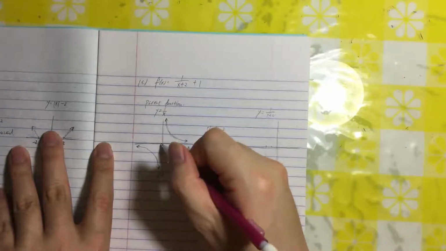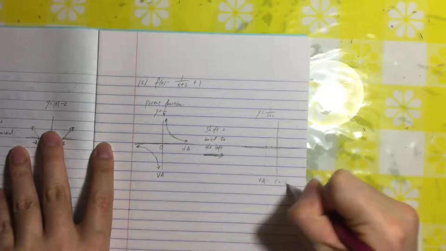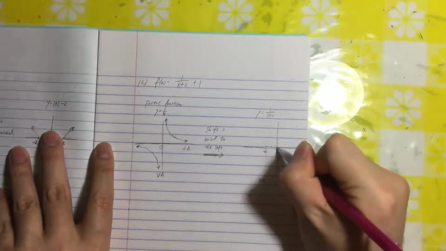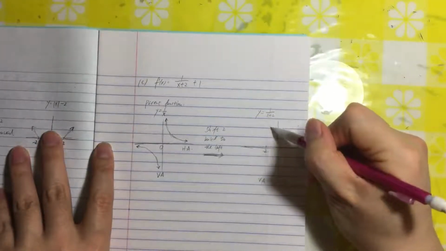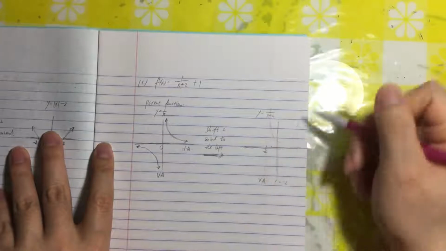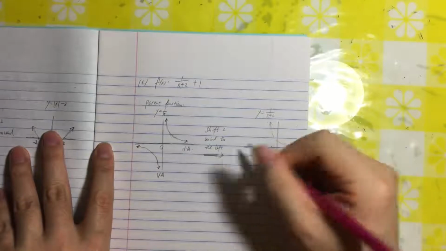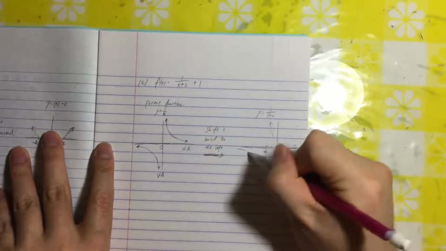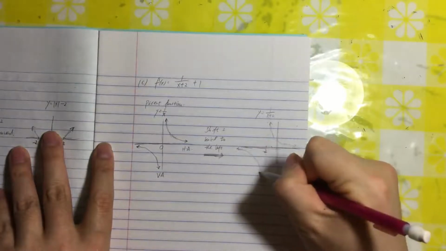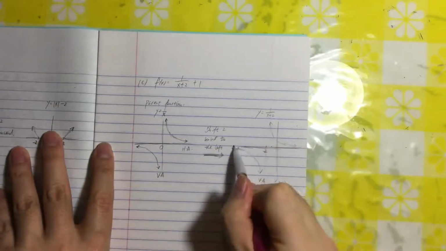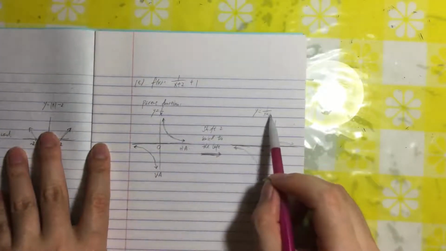If I shift it 2 units to the left side, it becomes x equal to -2. And the graph stays the same. That's the graph of this function after I shift 2 units to the left side.